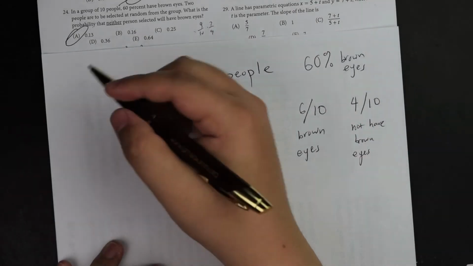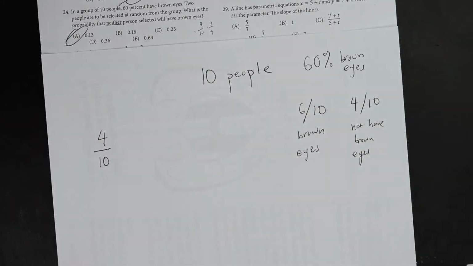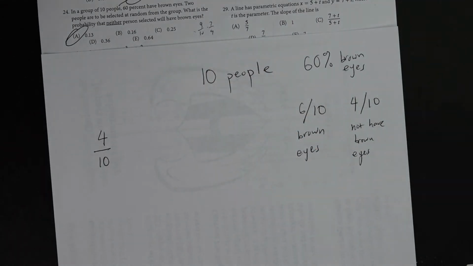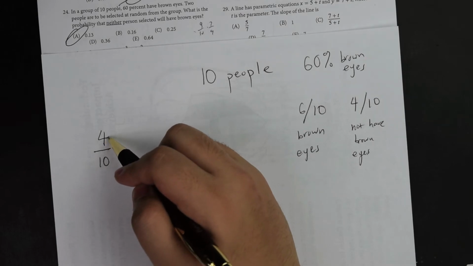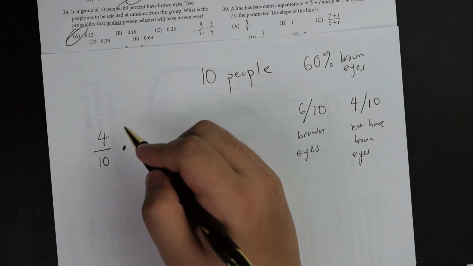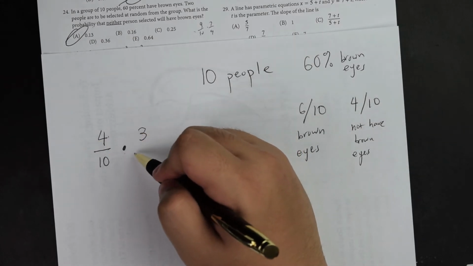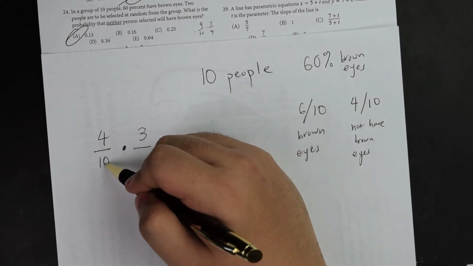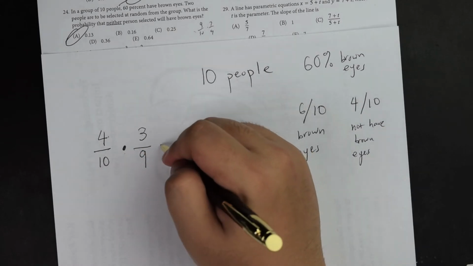That means the first person, if I had 10 people, the first person I select, there's a 4 out of 10 chance, because there are 4 of them currently that do not have brown eyes. But the second person, when I select them, be aware that I already took out the first person. So I need to be aware that I'm taking 1 out of 4, so it'll be 3. But that also means that I take out 1 person from the 10 total people, and there are 9 left, and I multiply them together.